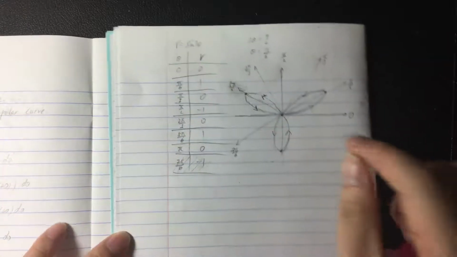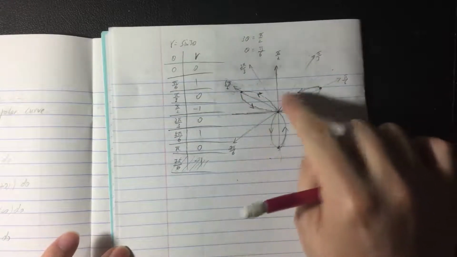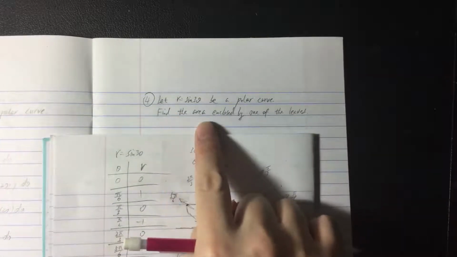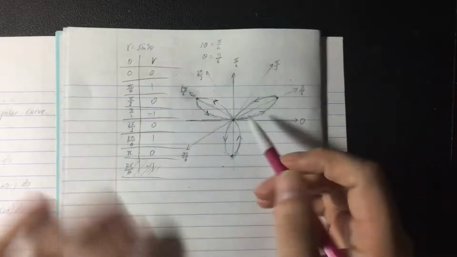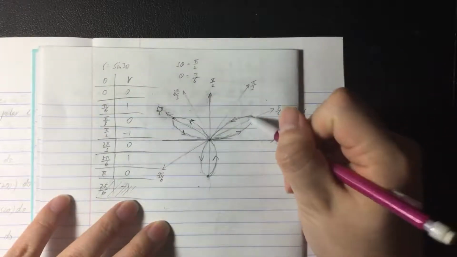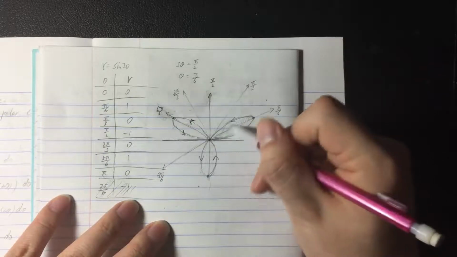In this picture, you can see that there are 3 leaves. The question asks, find the area enclosed by one of the leaves. So let's find the area enclosed by this leaf. That's the first one we drew.